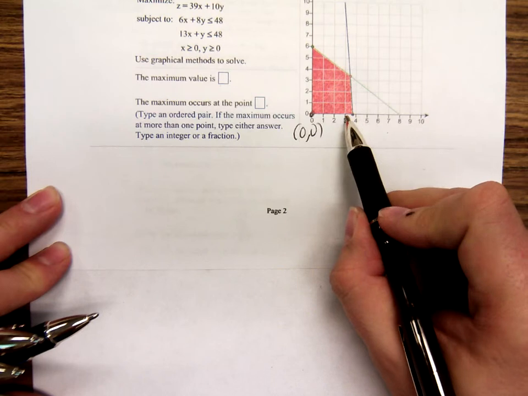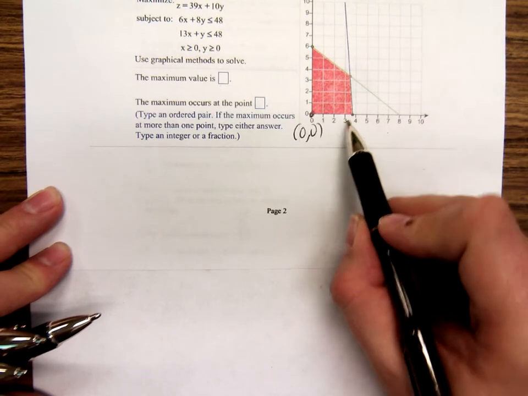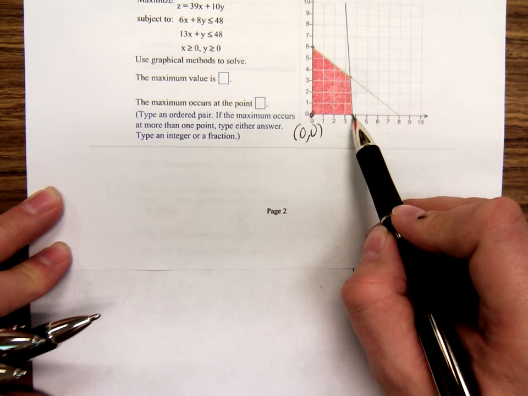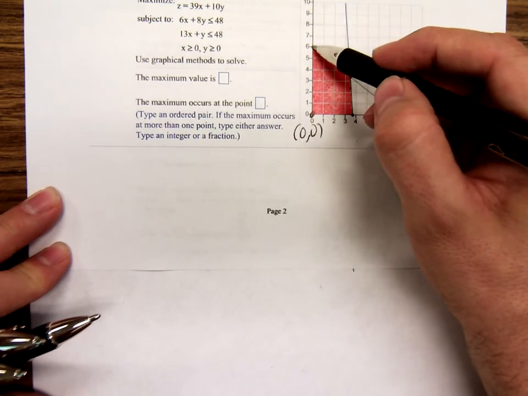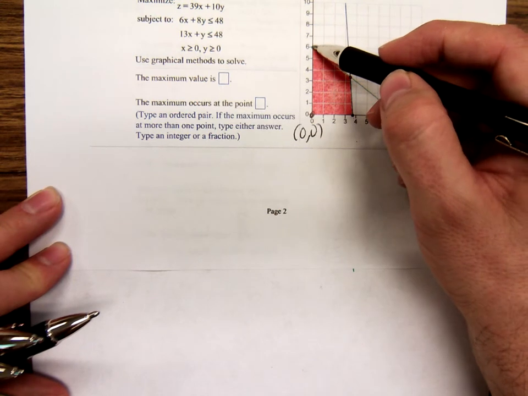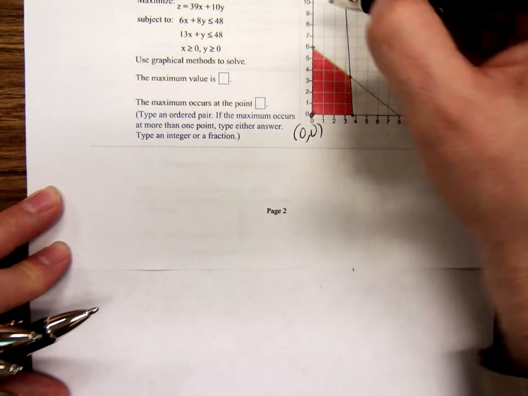Ooh, and if you look really close, I don't know if y'all can tell that. This is not at 4, is it? And this one right here, is it at 6? It looks like a 6 to me. Over 0, up 6.